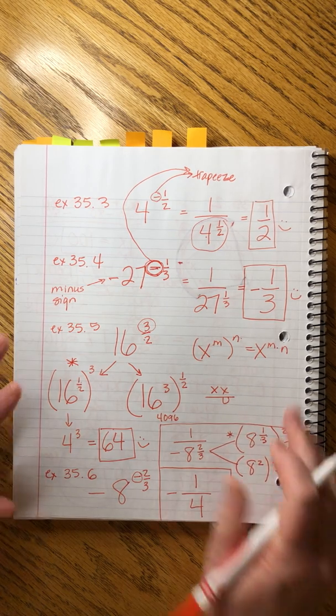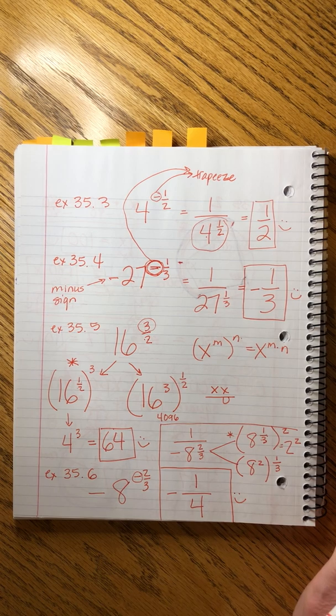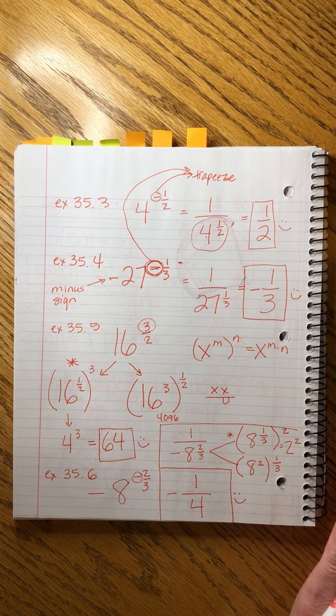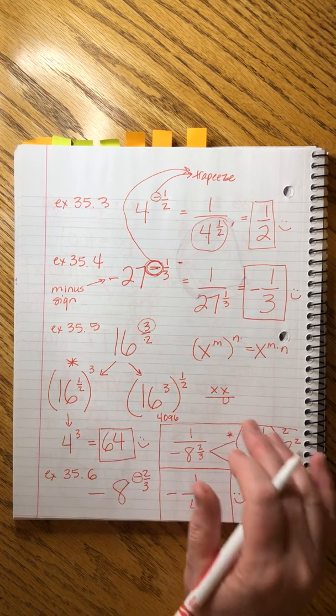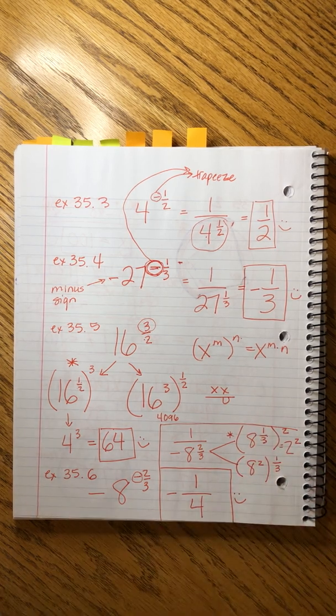And if you can make sense of this, even if you couldn't reproduce it right this second, but you can follow along with what I'm saying, whew, you are rocking this. Absolutely amazing, okay? This is hard, this is complicated stuff. So that is lesson 35.